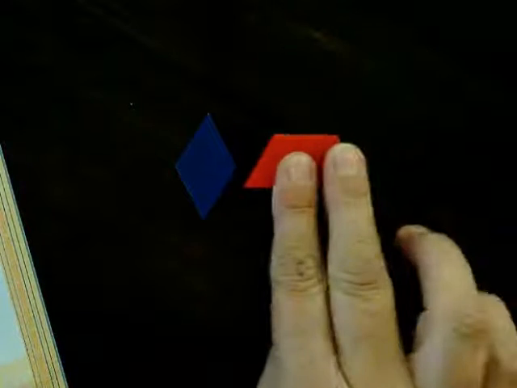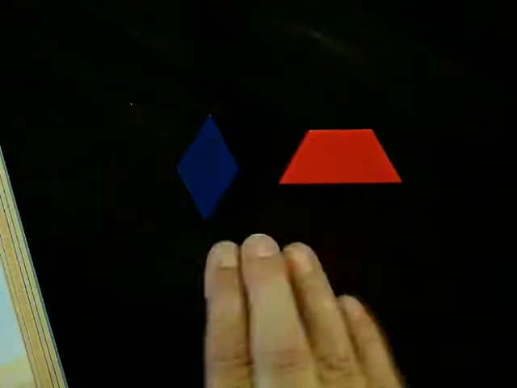All right, how about this one? Are they the same size? Well, they're similar in size. Are they the same shape? No, they are not. Therefore, these cannot be congruent. These are not congruent.